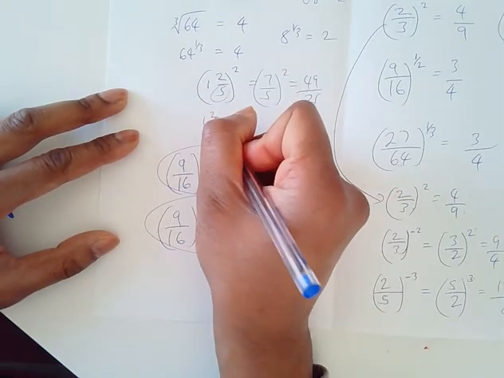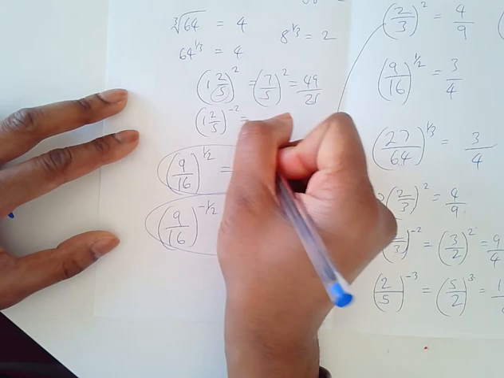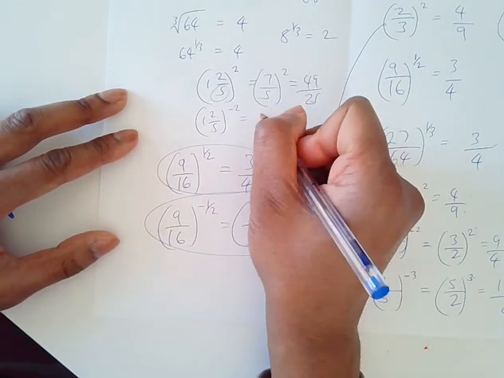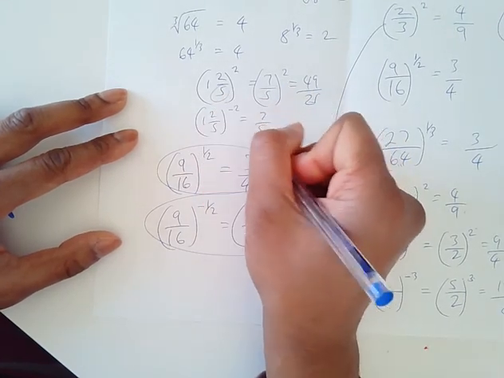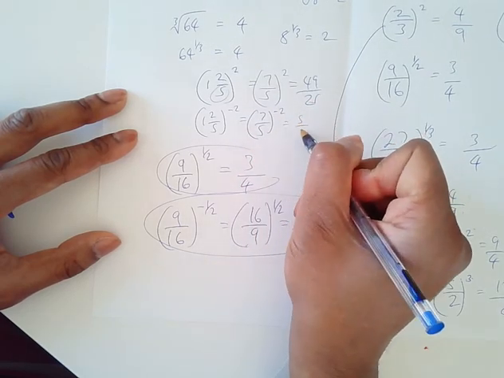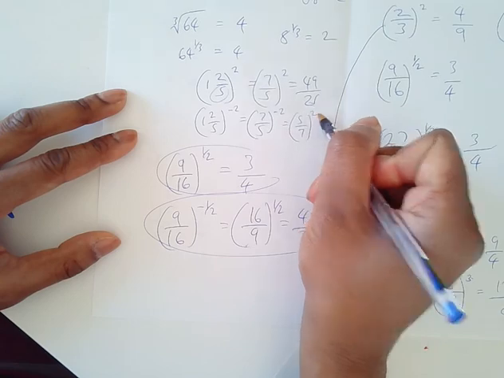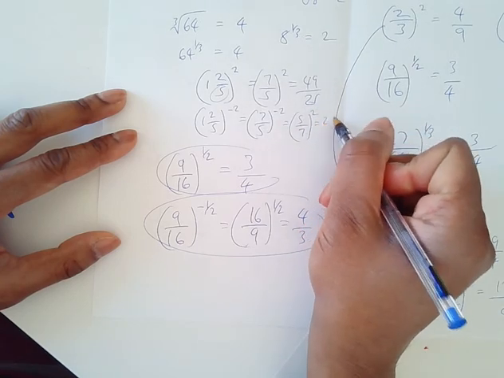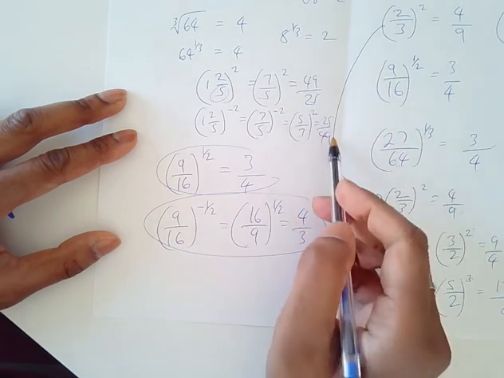But just in case it was a negative power, you obviously change the mixed fraction to a top heavy fraction and then flip to change the negative power to a positive power. So now it becomes 5 squared is 25, 7 squared is 49. And look, the answers have been flipped.